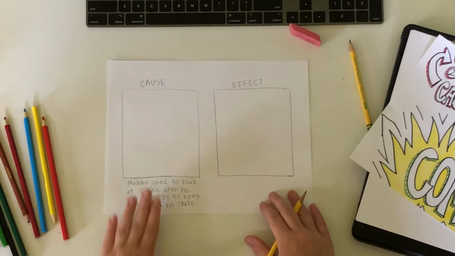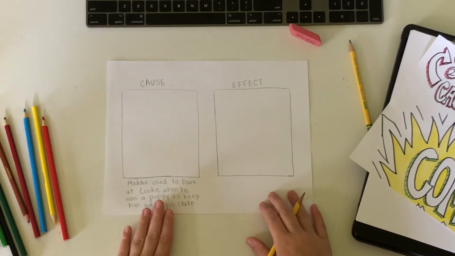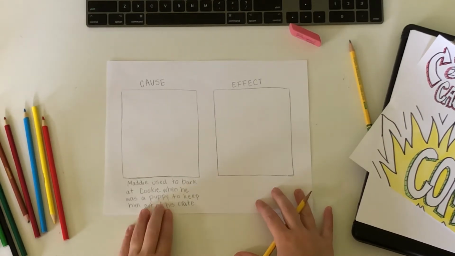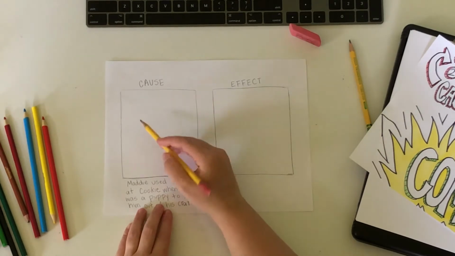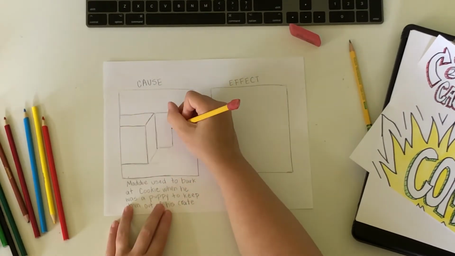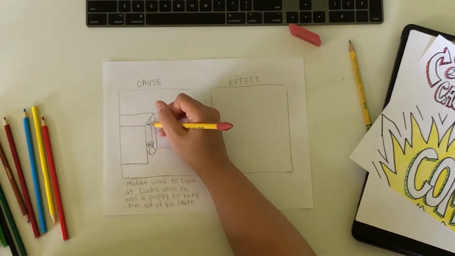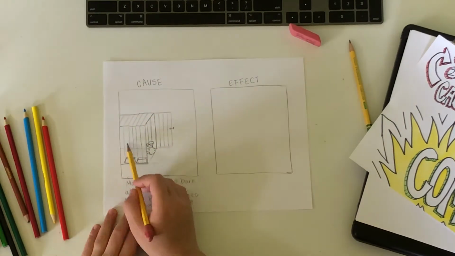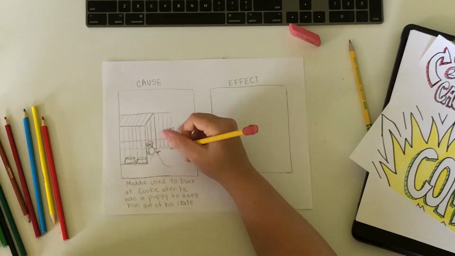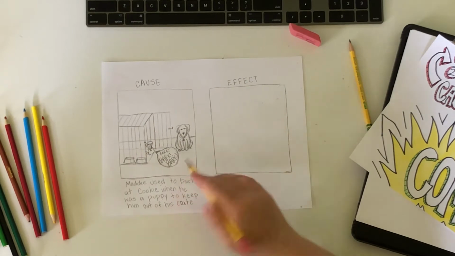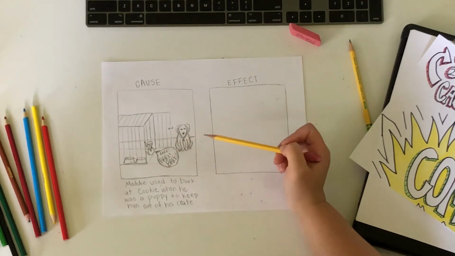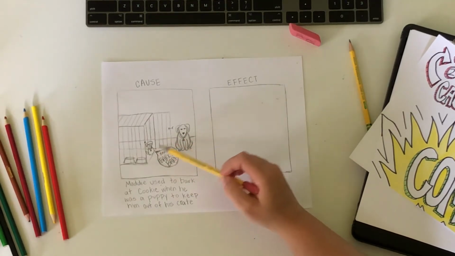So that's what I'm going to draw first in my cause box, because that is my why. There's something that happens later that's going to be my what. But my why is that she used to bark at Cookie all the time. So I'm going to go ahead and draw that in my cause box. Alright, I have my cause. So Maddie, little pipsqueak over here, used to bark at Cookie whenever he was a puppy to keep him out of his crate. Remember, he wasn't that much bigger than her.